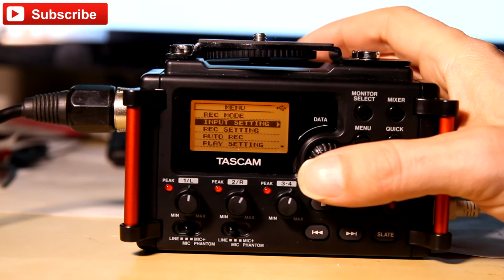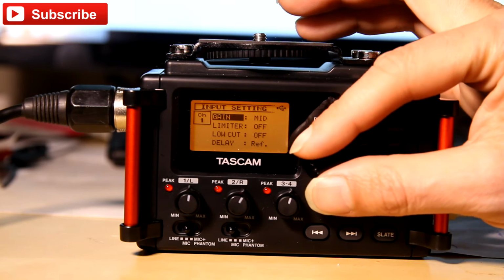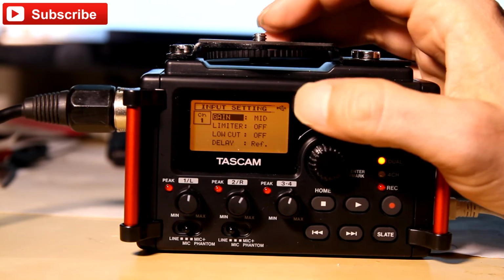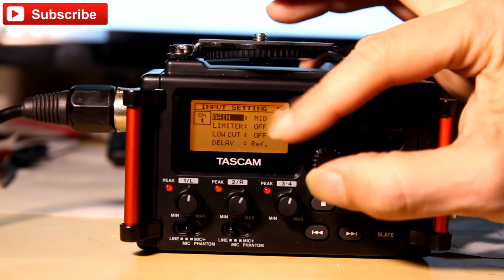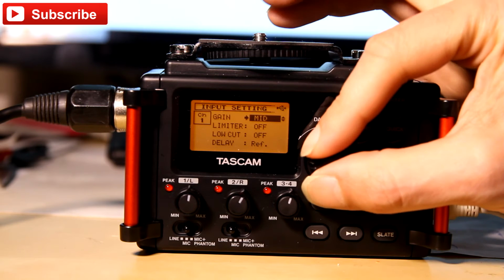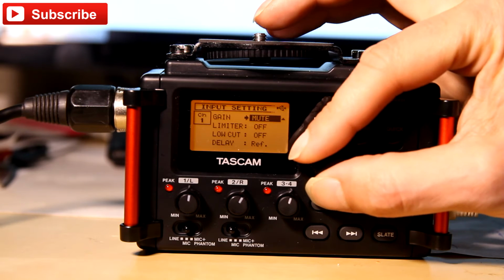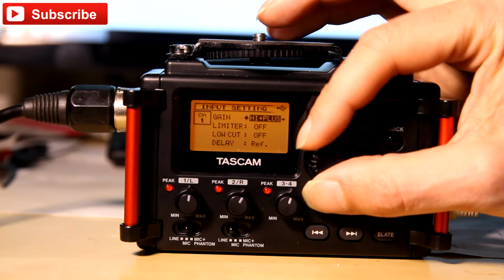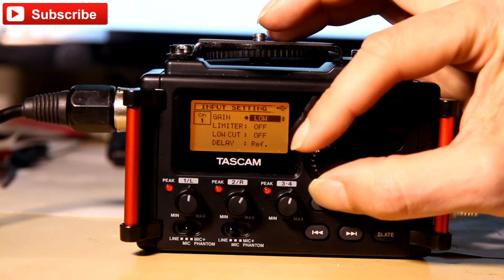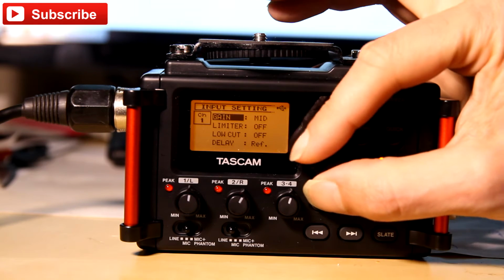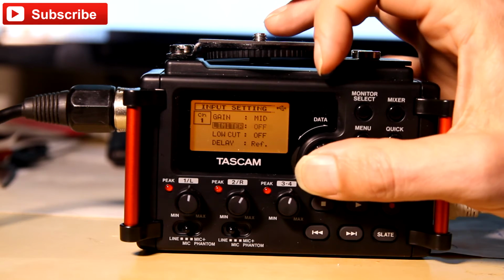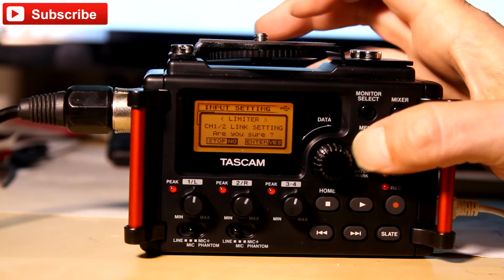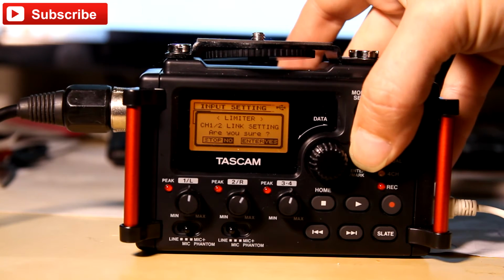You can go to the input settings, gain, and this is interesting to see, because if you go to the input settings here, you have the gain which goes from low to mute, low, mid, high, high plus, and so forth. I put it on mid for now. Then you can choose if you want to turn the limiter on and off.